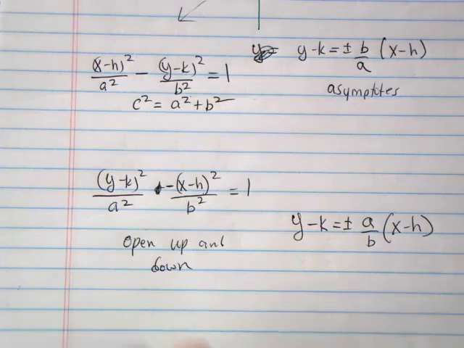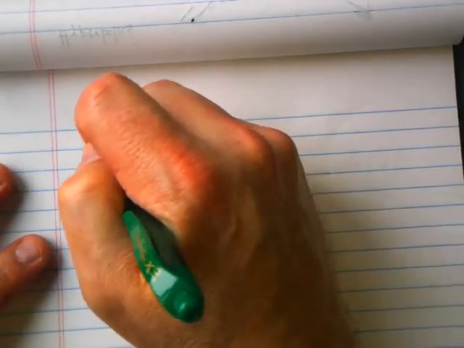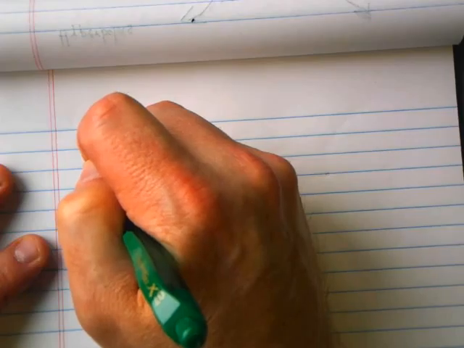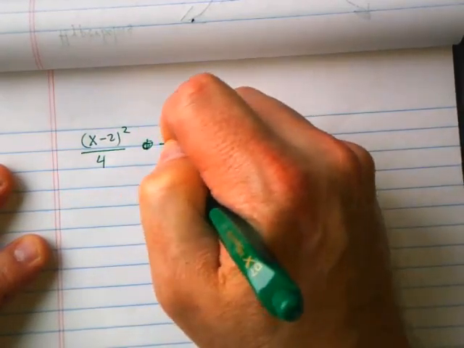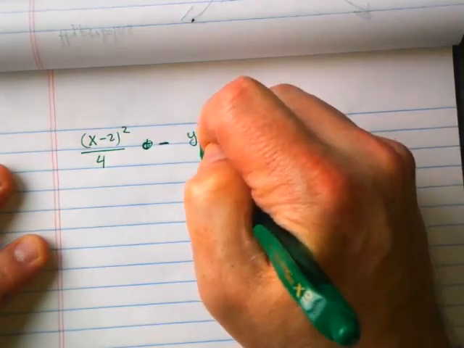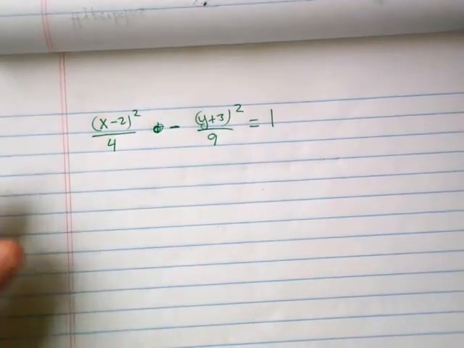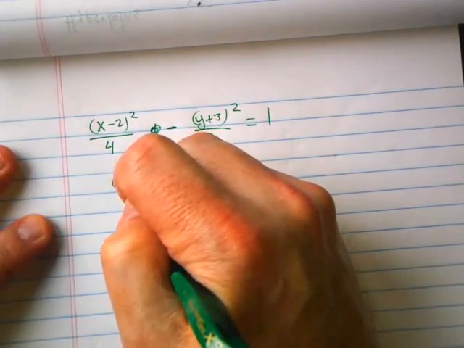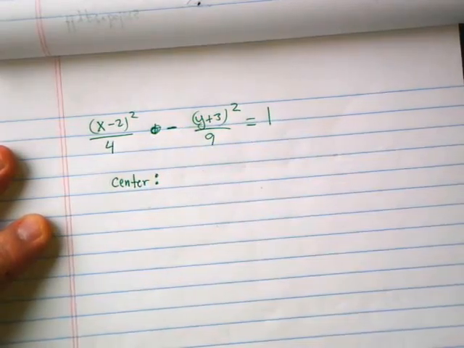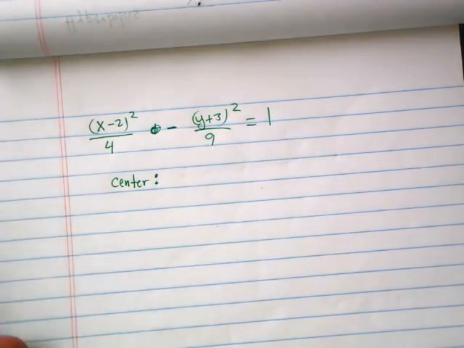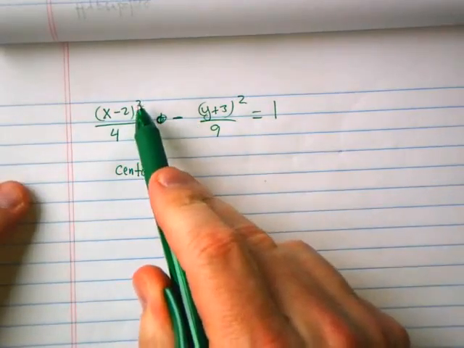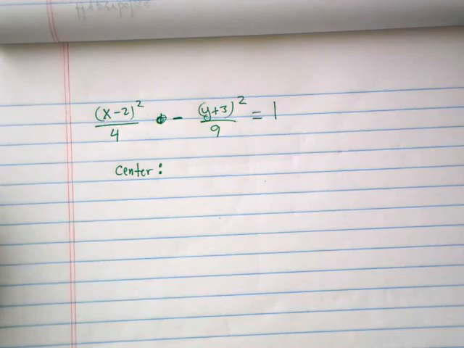All right. So here's what the problems in this section are going to look like. We might have (x minus 2) squared over 4 minus (y plus 3) squared over 9 equals 1. First thing I would ask you to do is tell me what kind of graph this is. Hyperbola. How do you know this one's a hyperbola? It's got x squared and y squared, but it's got a minus in between. That's a hyperbola. So the first thing I might ask you to do is find the center.